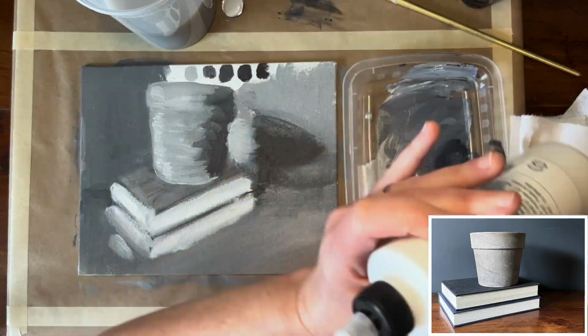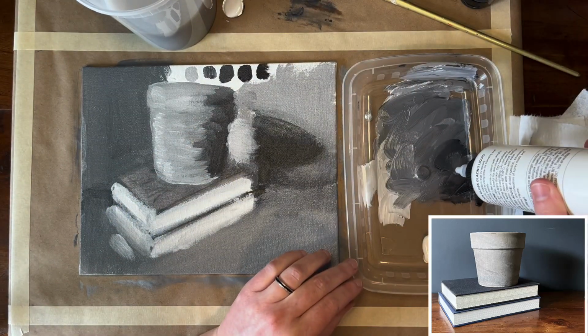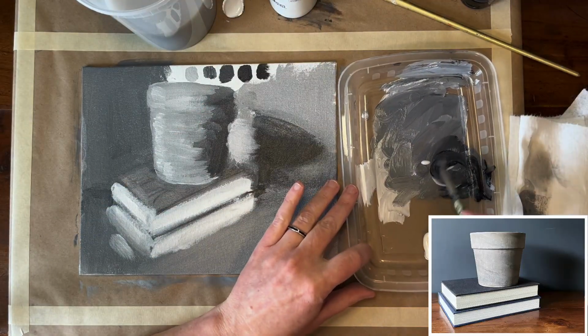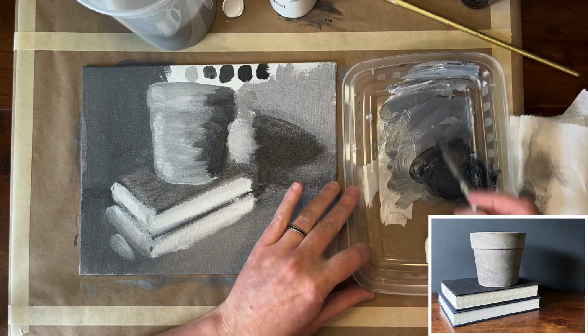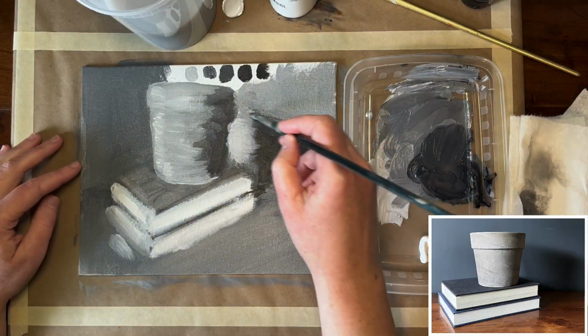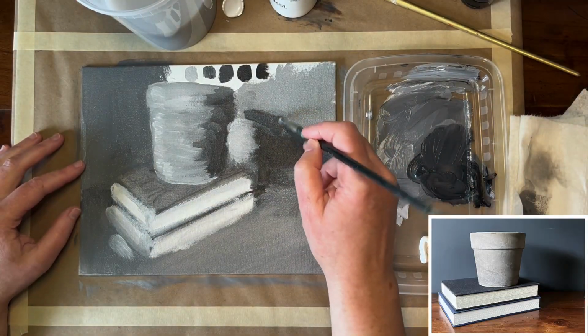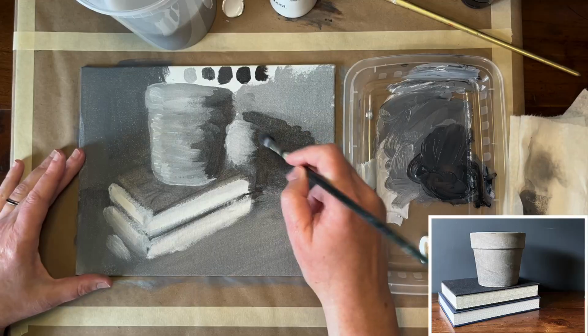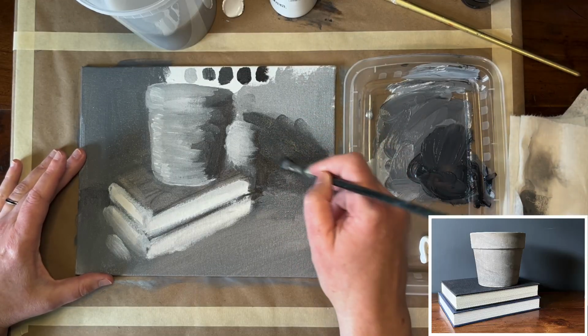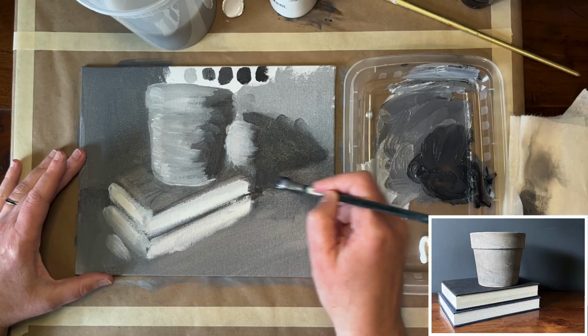Gonna add a little bit more of the liquid glaze in this to extend out. There we go. And to blend it in here. Again, you can just use water if you don't have that. So you can use water to blend or the glazing liquid.